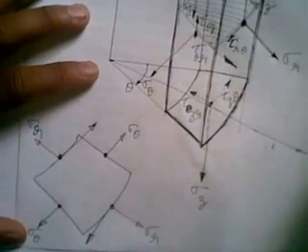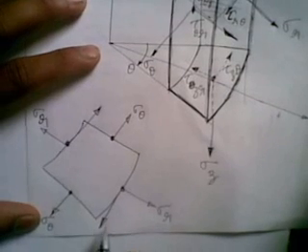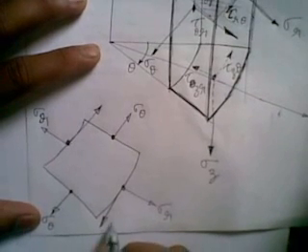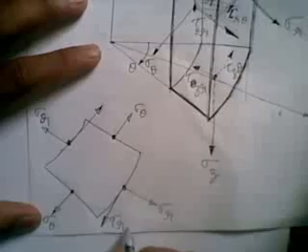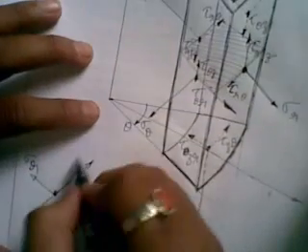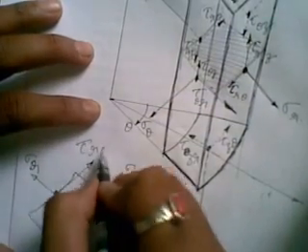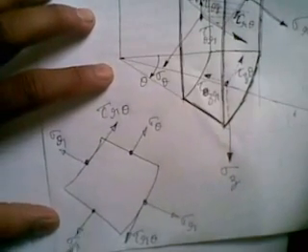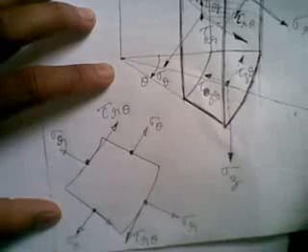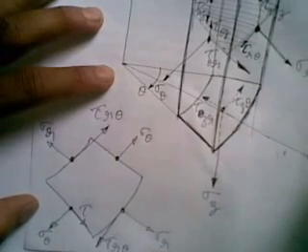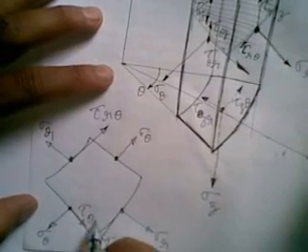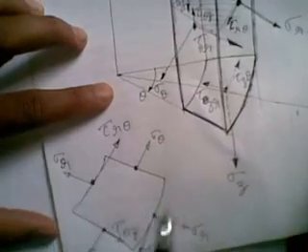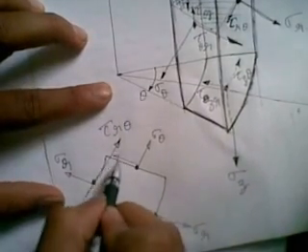Okay, now this is tau r theta, and this is tau theta z.